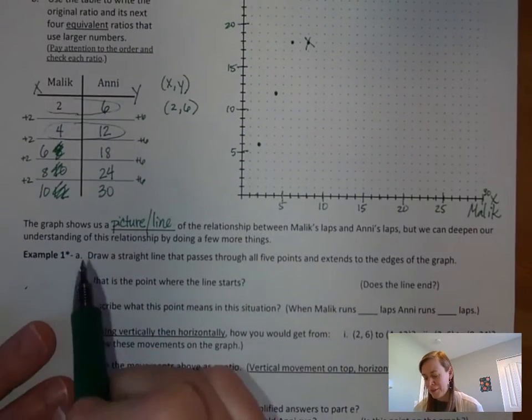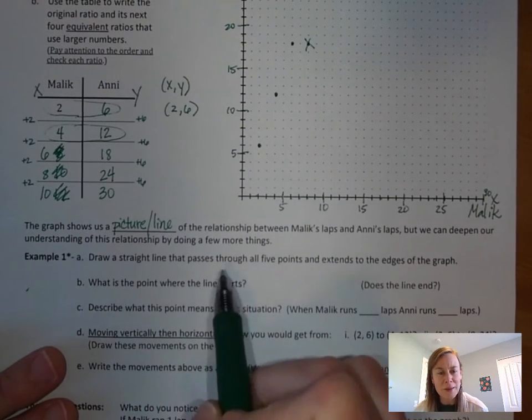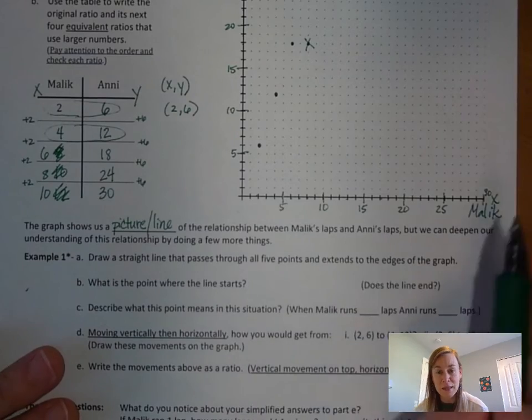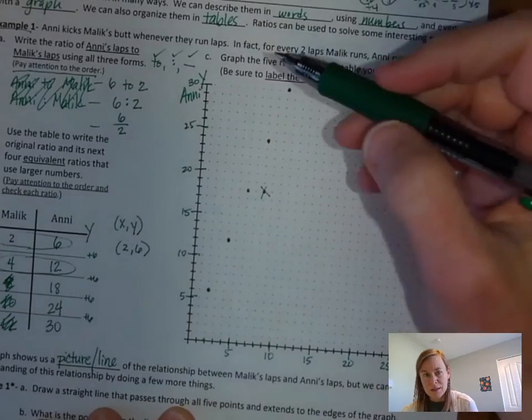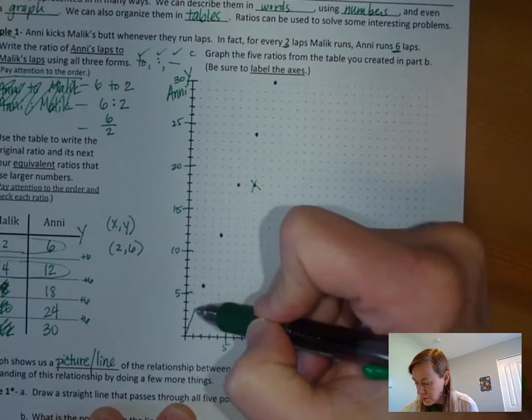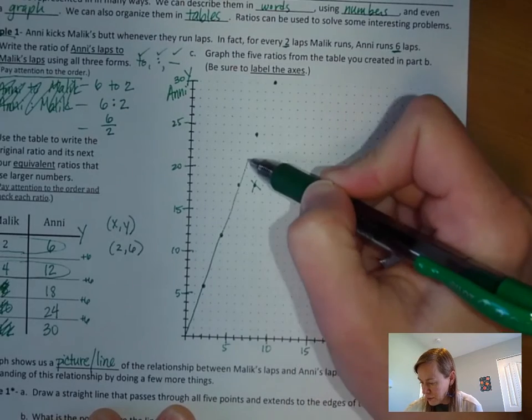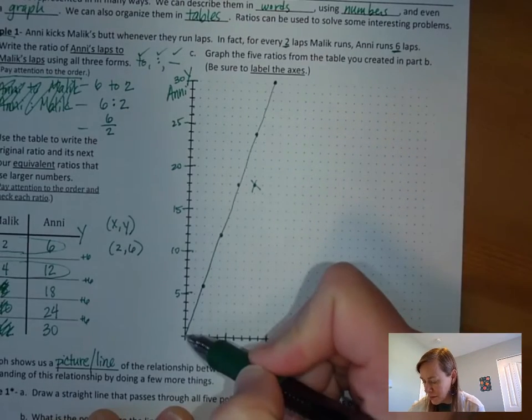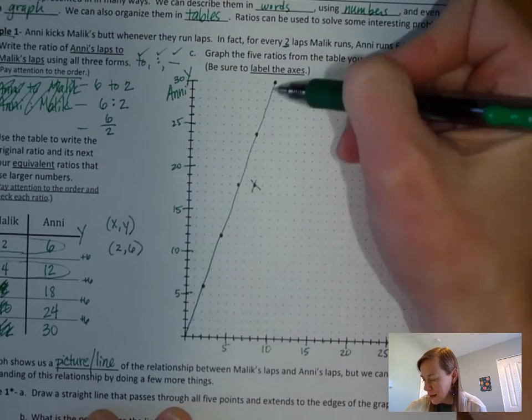Okay, so example 1. Draw a straight line that passes through all 5 points and extends to the edges of the graph. Okay, so I'm just going to start there at 0 right at the corner. Like always, start here at the corner and then connect through like that.